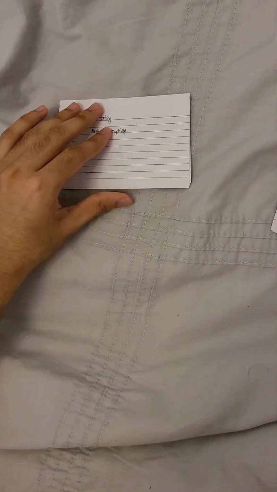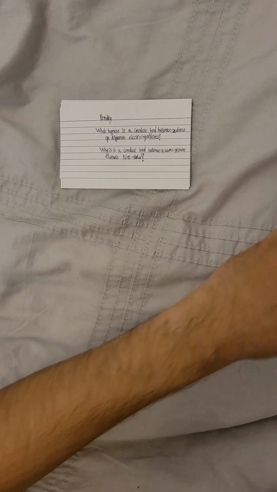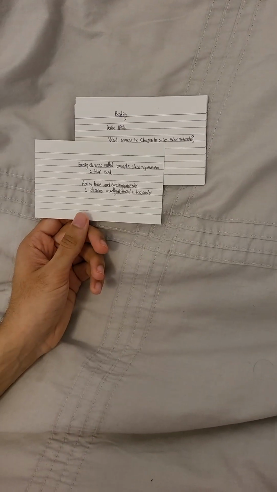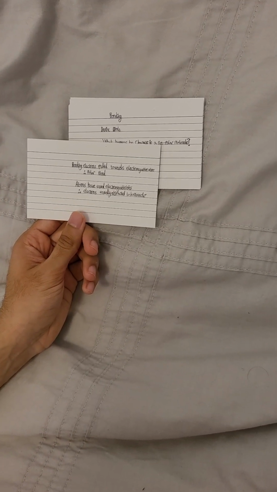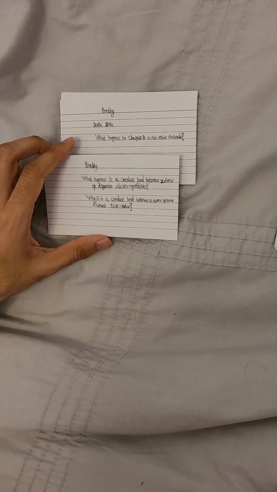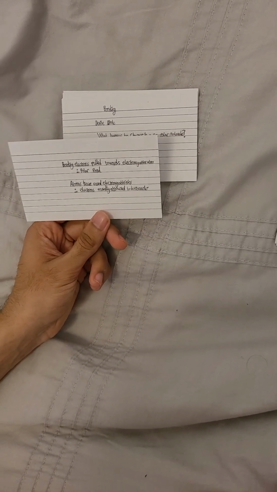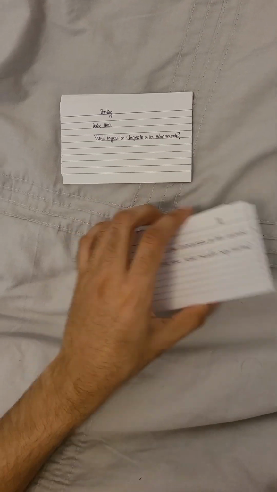Electronegativity is the atom's ability to attract the electron pair in a covalent bond. What happens in a covalent bond between 2 atoms of different electronegativity? The bonding electrons are pulled towards the more electronegative atom, therefore you have a polar bond. And why is a covalent bond between 2 atoms of the same element non-polar? Because the atoms have equal electronegativities, therefore the electrons are equally attracted to both nuclei.